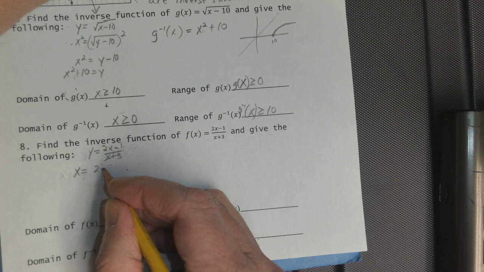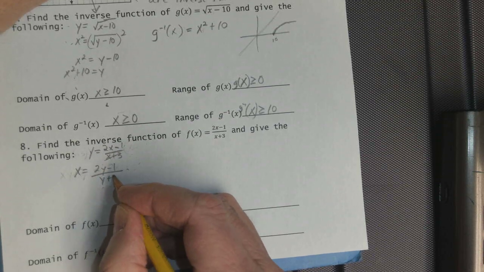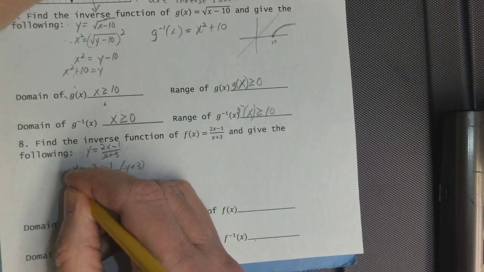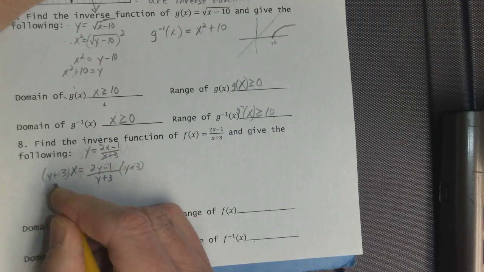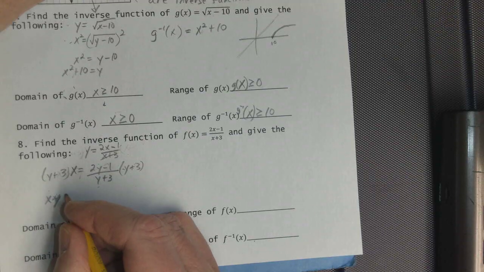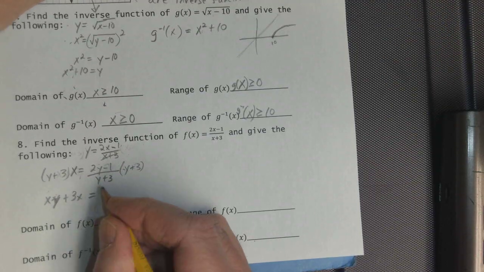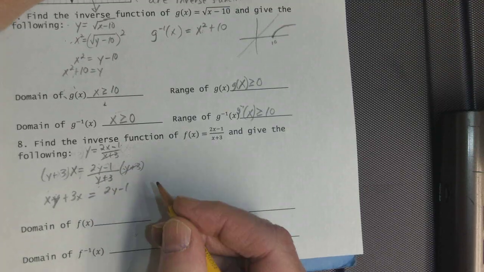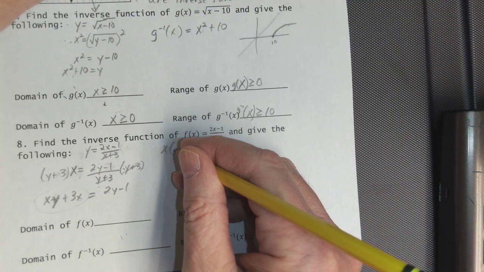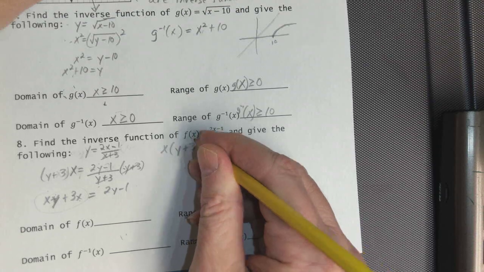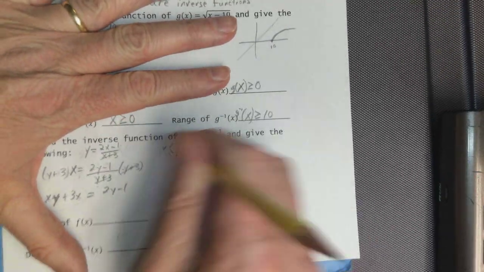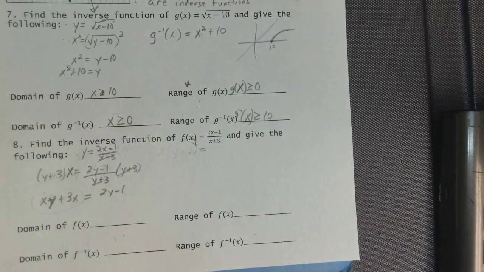X equals 2y minus 1 over y plus 3. Okay, I'm going to multiply both sides by y plus 3. And I have xy plus 3x equals 2y minus 1. Alright, let's factor out an x there. So x times y plus 3. Okay, let's not do that.